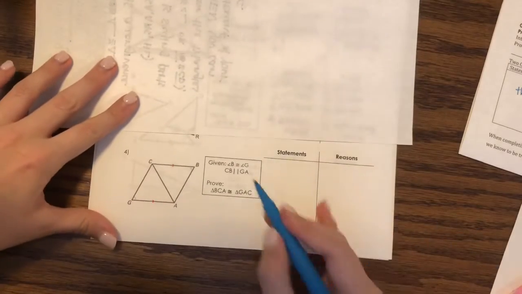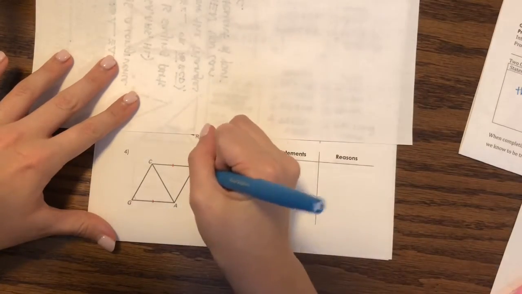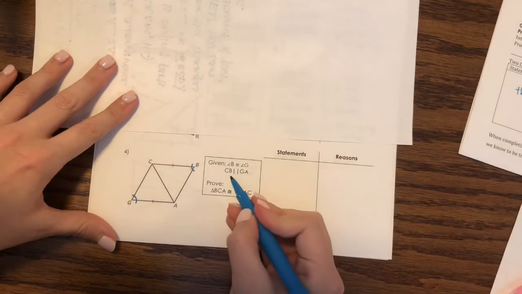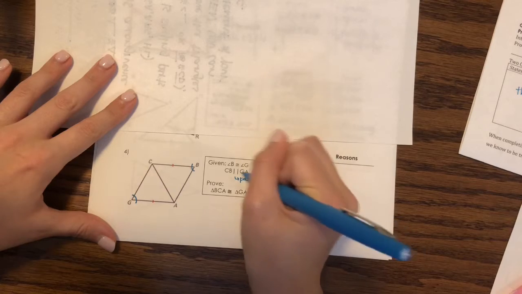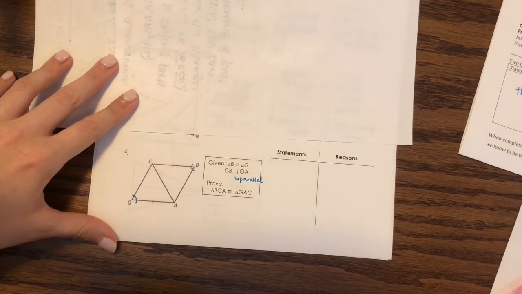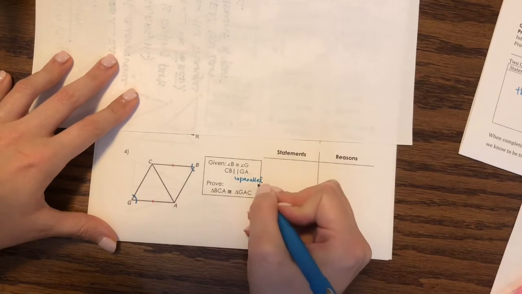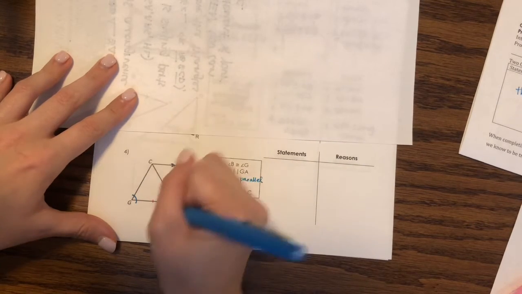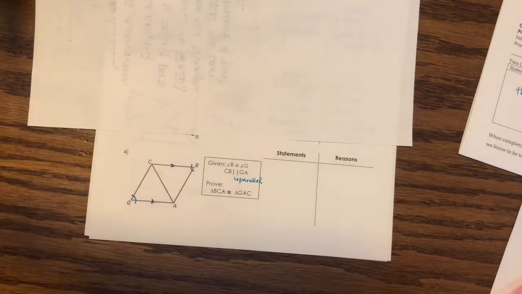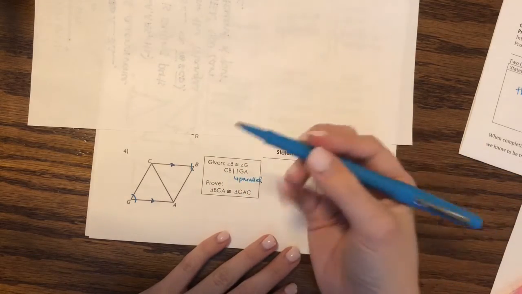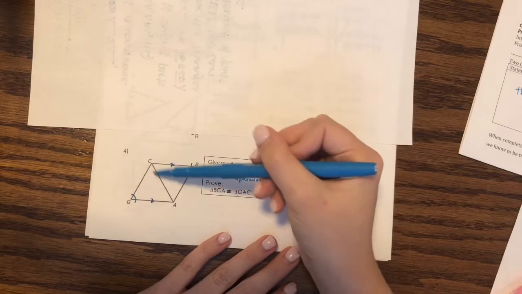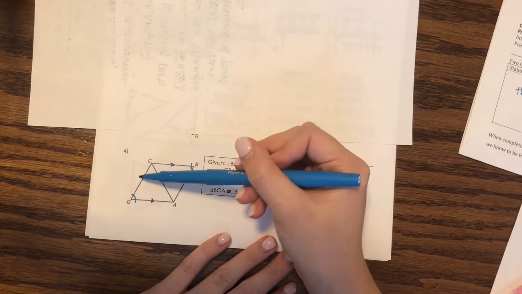Okay, in example 4, we're given angle B and angle G are congruent. And then we're also told that CB, this means parallel, so CB is parallel to GA, okay? And a lot of times to notate something's parallel, we use these little arrows to say those two lines are parallel for us, okay? So we're given two angles that are congruent, sides are parallel, and we're trying to prove the triangle BCA is congruent to GAC.